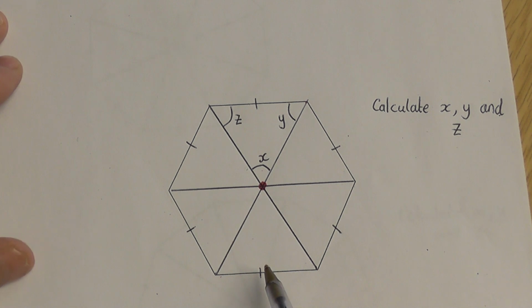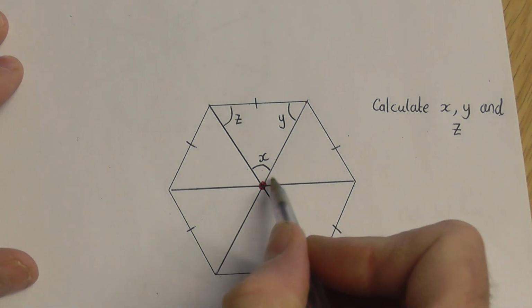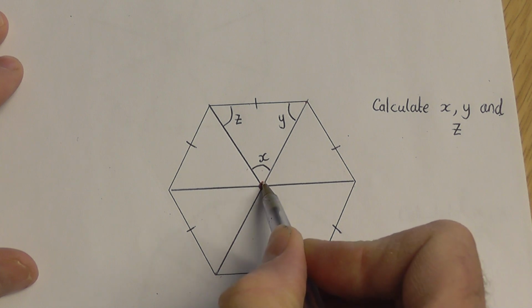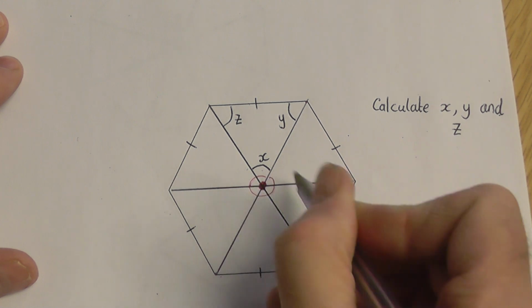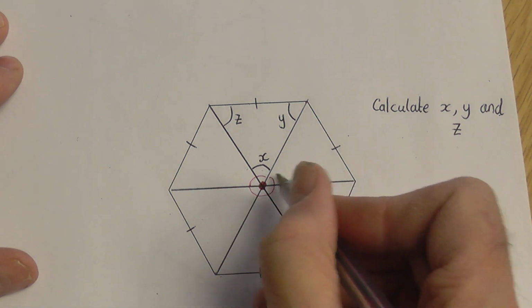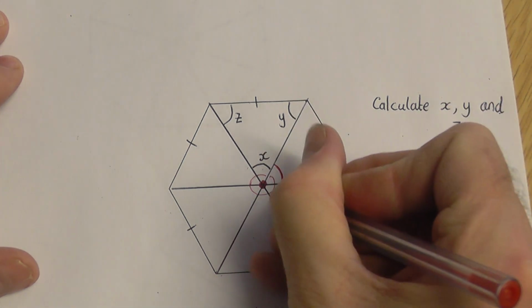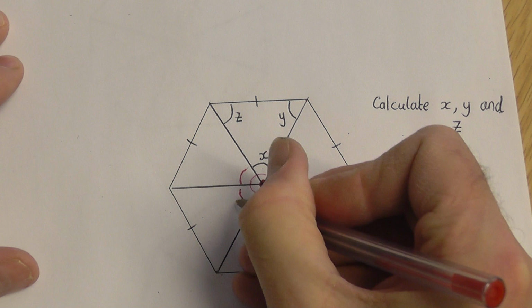Now there's many ways of doing it, and you could indeed do the work of regular shapes to do with exterior angles like in previous videos to help you work out what x, y and z are. But I think in this particular case the easiest way to do this is to realize what's going on at the center. Because at the center, if you imagine going all the way round in a complete circle, all those angles must add up to 360. They've got to. And so what does that mean? It means that if you take that angle there, that angle there, that angle there, that angle there, that angle there, and the x, they must add up to 360.